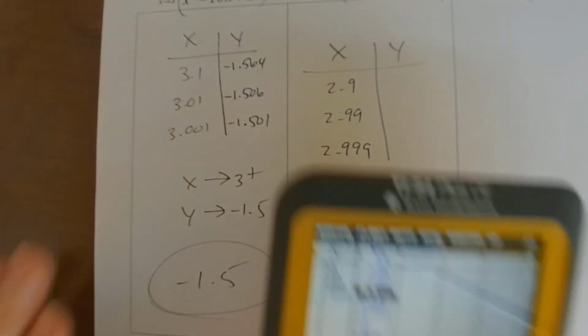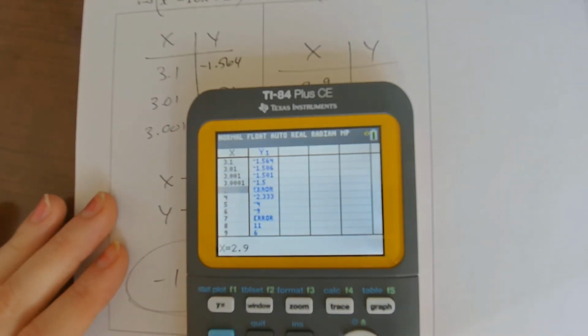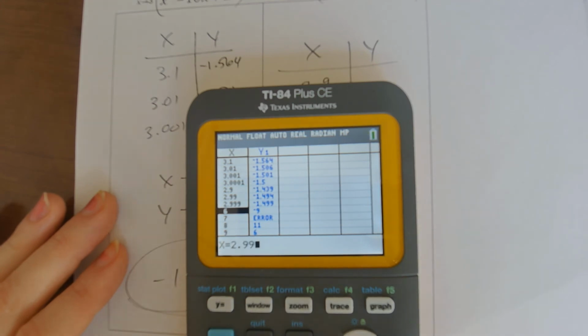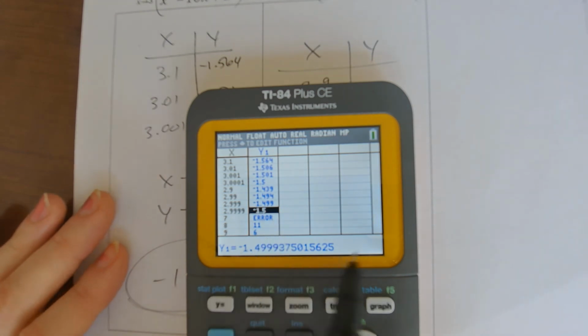Now we'll do the one from the left, 2.9, 2.99, 2.999, 2.9999. Right, and again, that negative 1.5 is actually this.